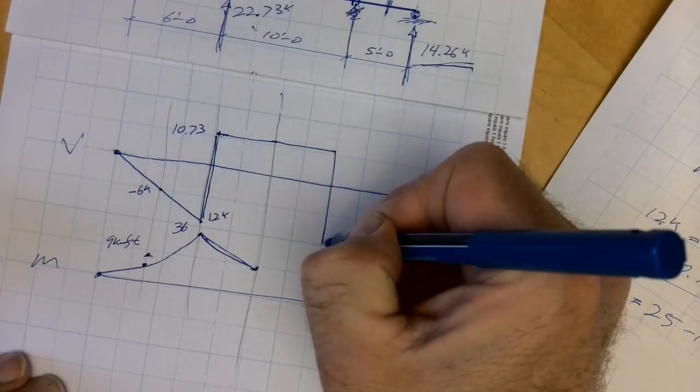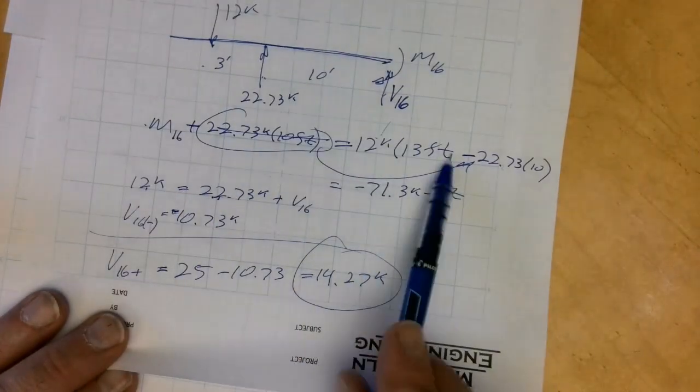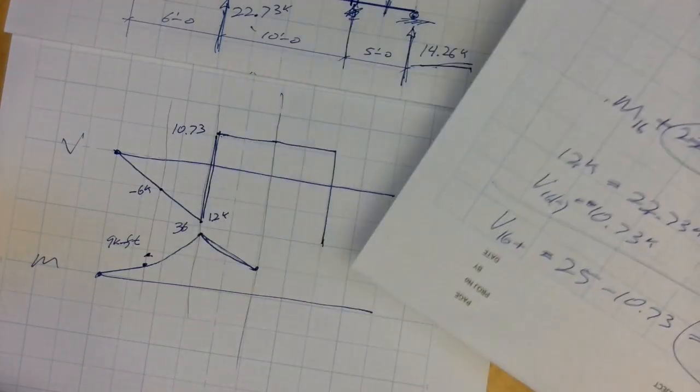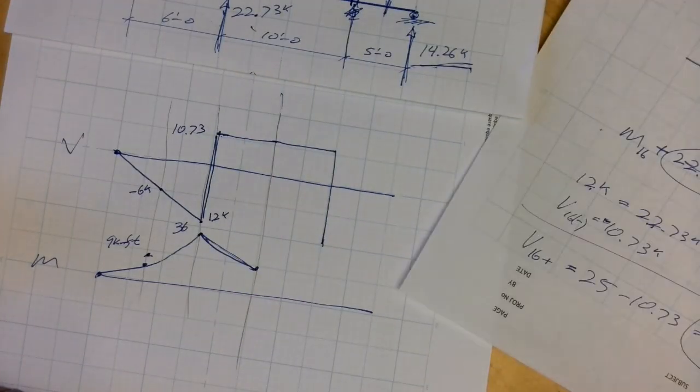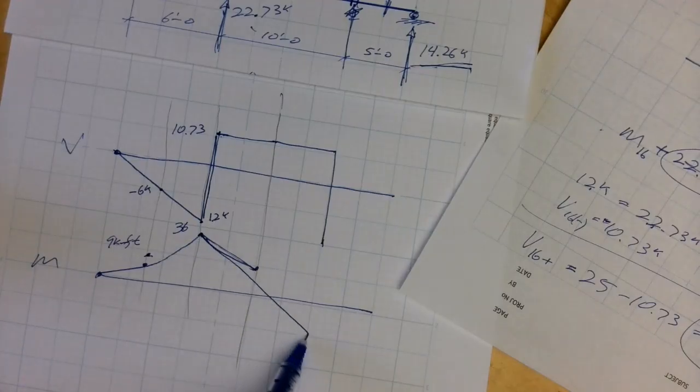So it's going to drop down to here. And then our moment, 71.3 kip feet. And that has gone negative, so I didn't draw the slope of this quite steep enough.